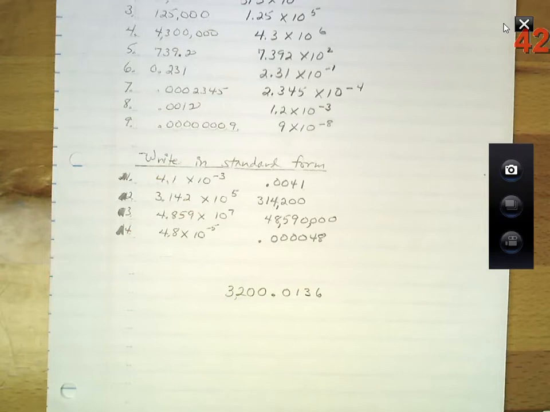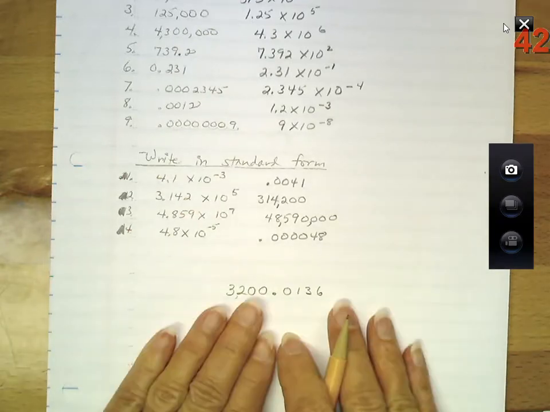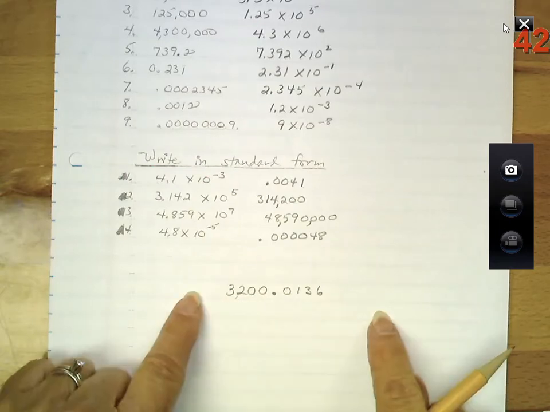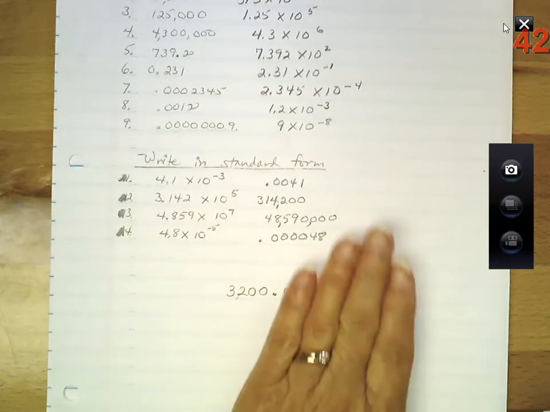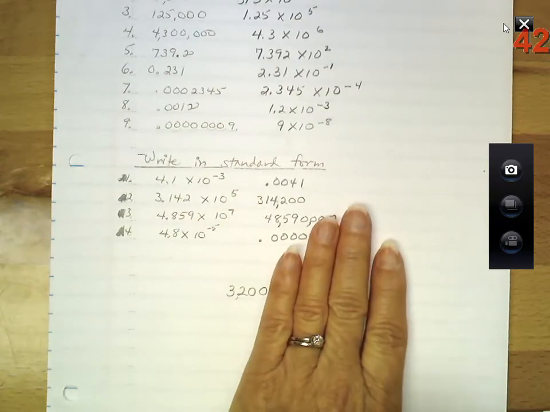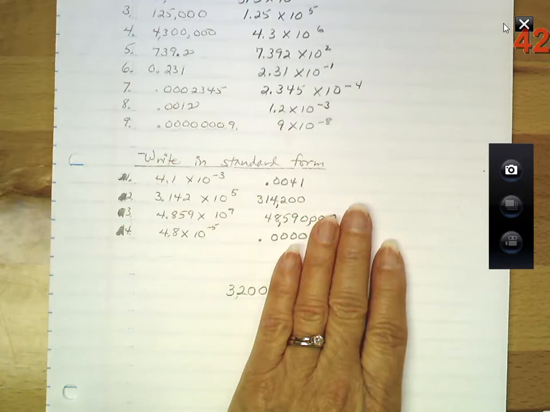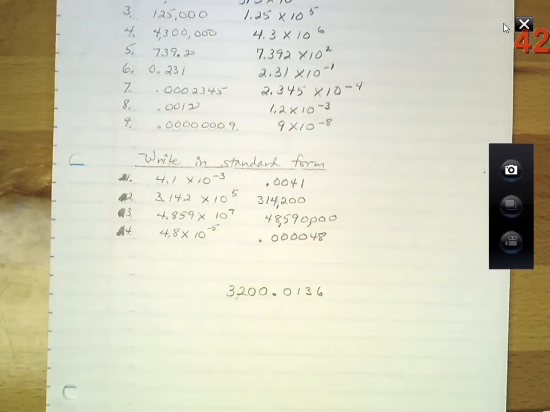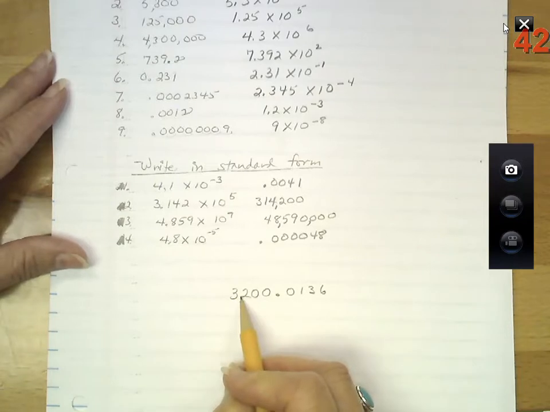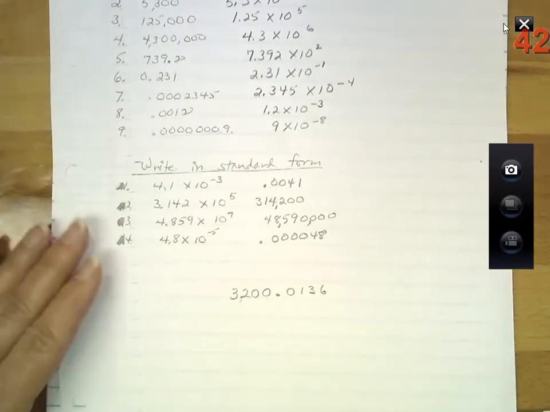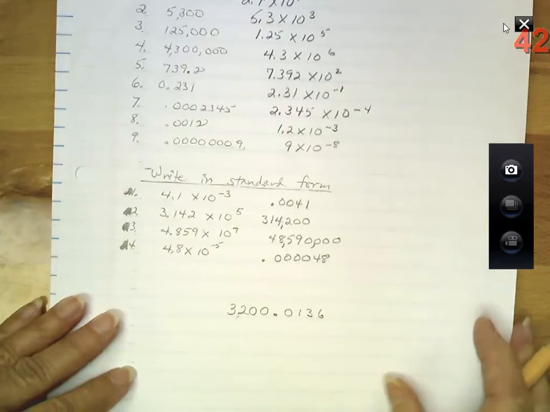So we would do 3.2. That one we're not changing. I'm just showing you any number. This side are fractions; this side, they're whole numbers or big numbers. How would we do something like that? You would have to move it to here: 3.200 and so on. But we won't have one like that.